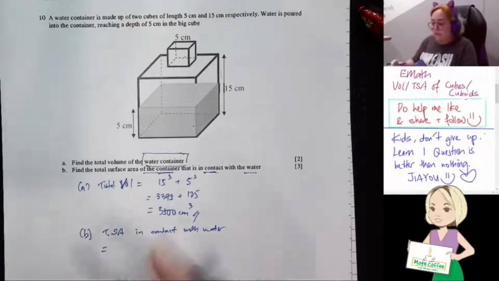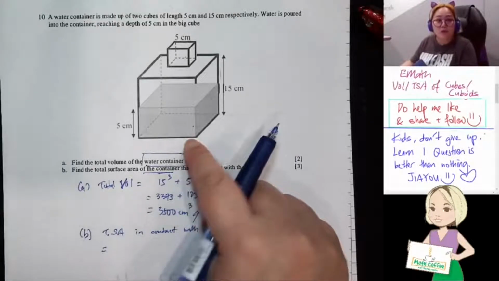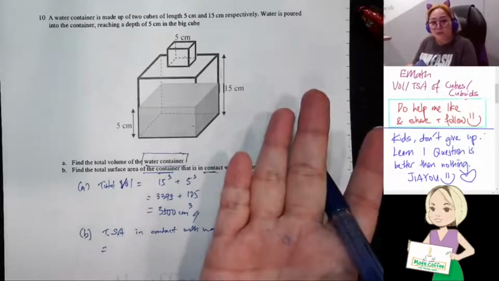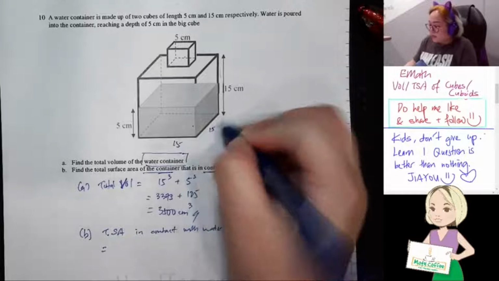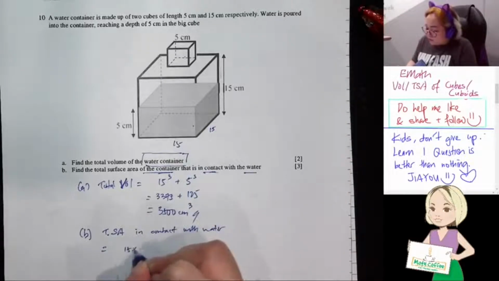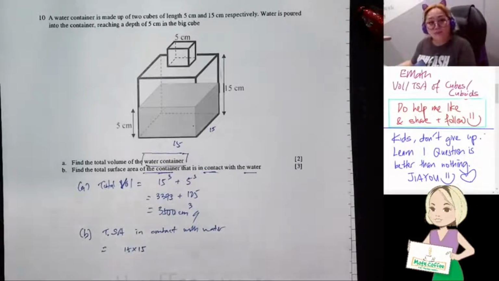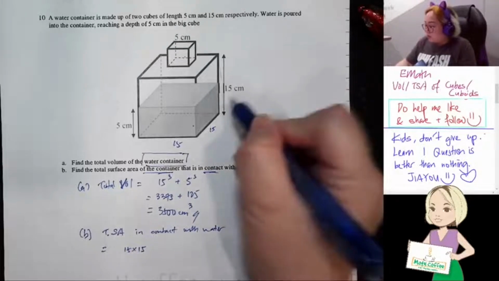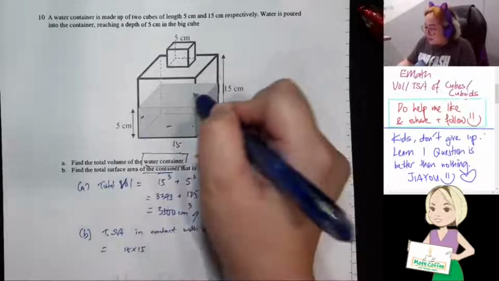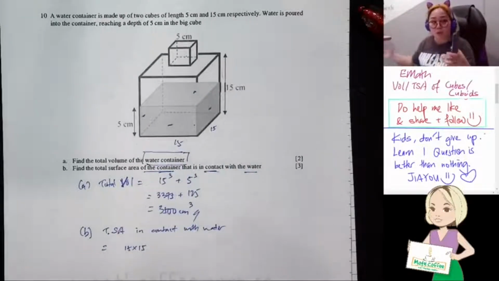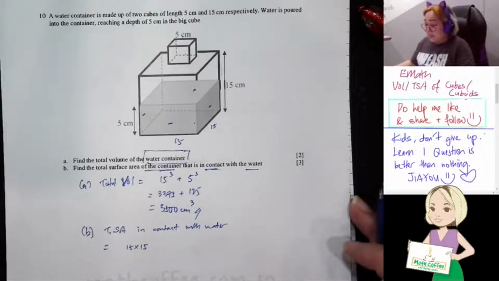First of all, the easier one is, of course, the water will touch the base, and the base is 15 by 15. So one of the faces will be 15 times 15. And we have the 4 walls. This face, this face, this face, and the one behind will touch the water.